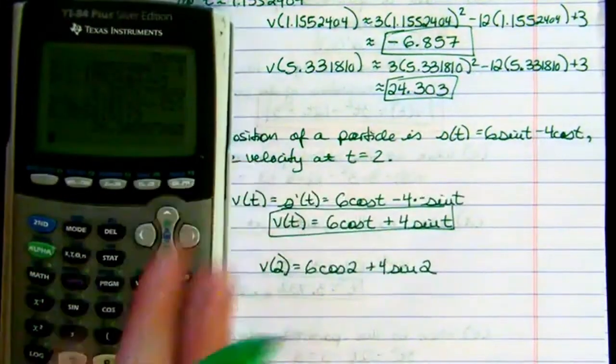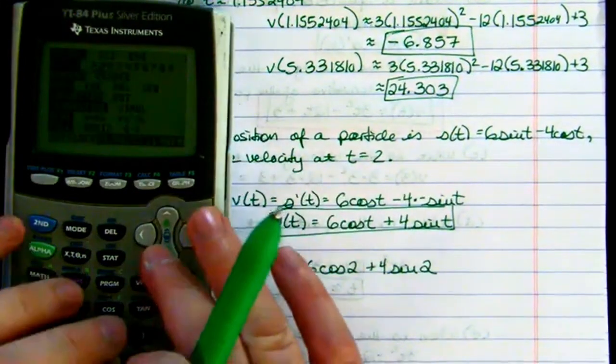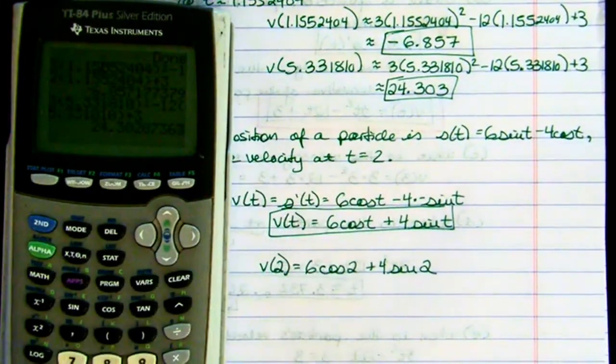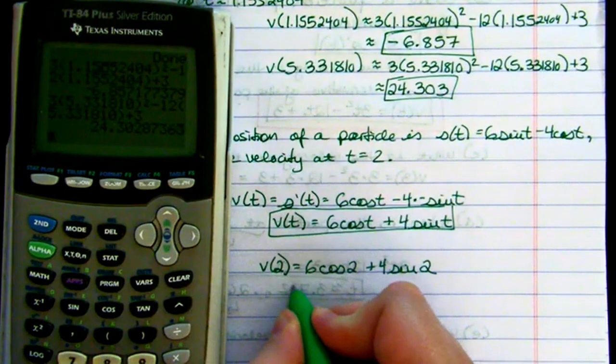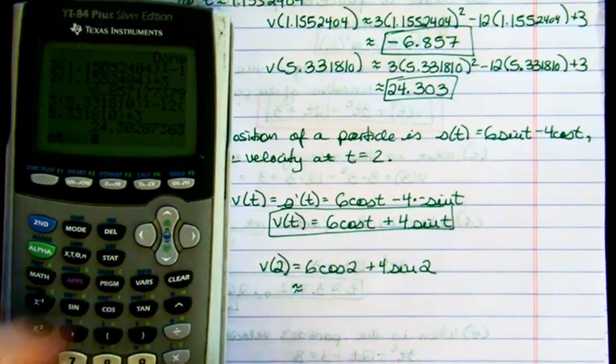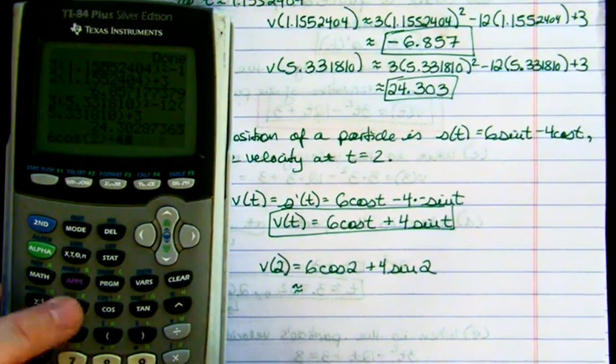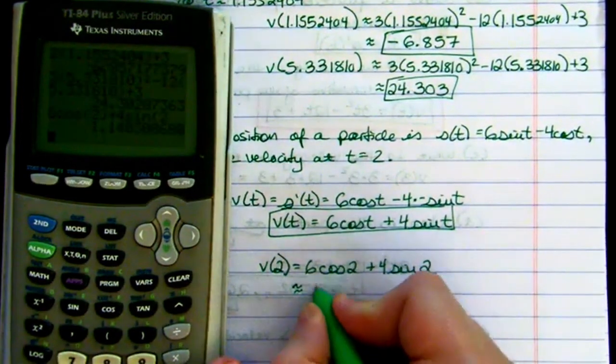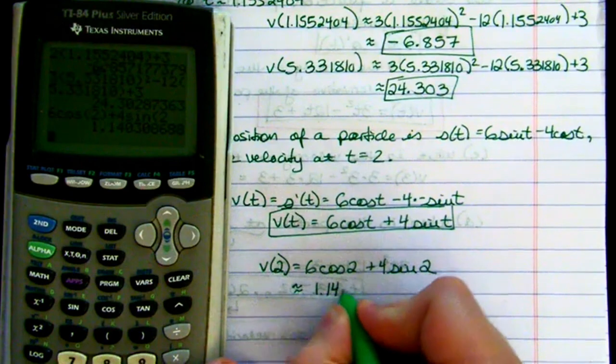Go to the calculator, change your mode, and let's find, oh, it looks like I'm already in radian mode. Change your mode and go find the velocity at time 2. So let's see, 6 cosine 2 plus 4 sine 2, and I'm going to get 1.140.